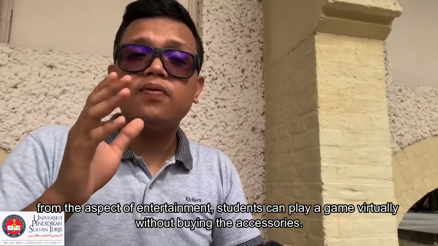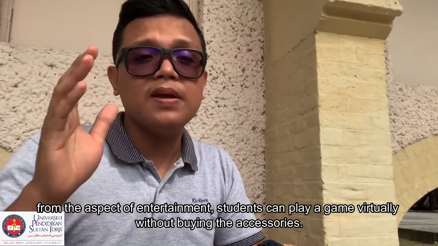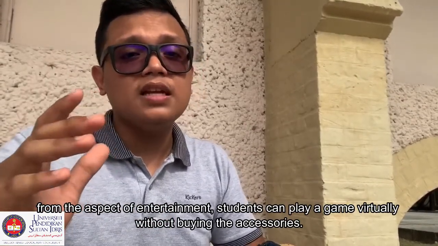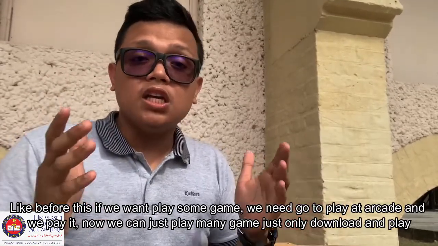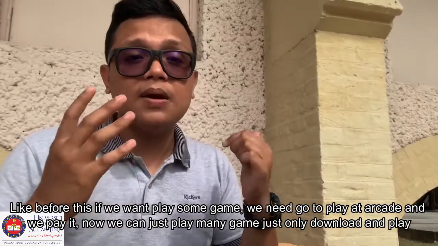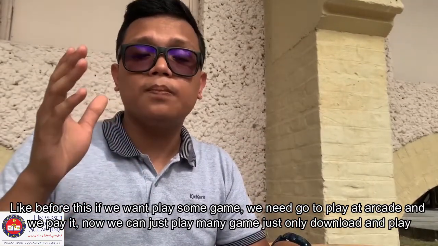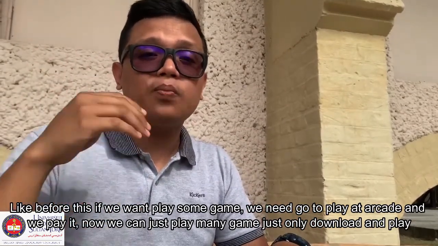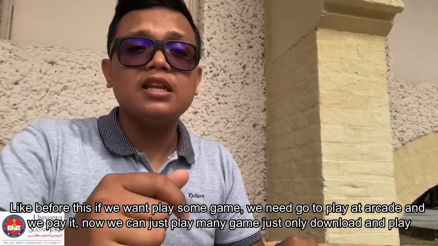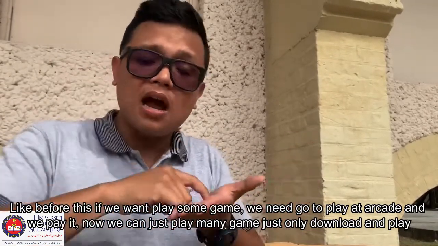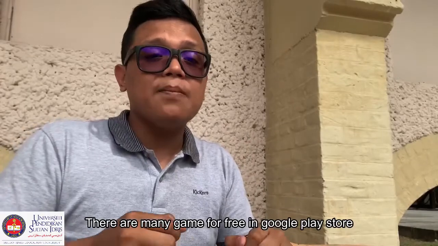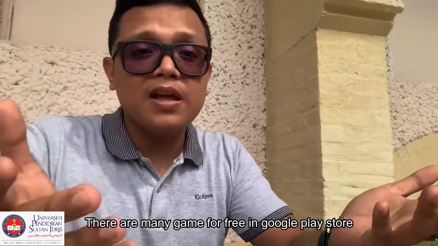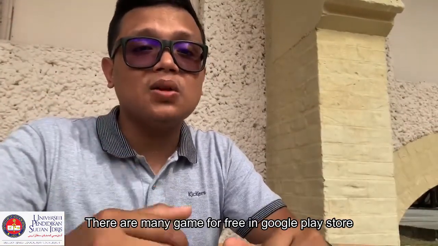From the aspect of entertainment, students can play games virtually without buying accessories. Like before, if we wanted to play some game, we needed to go to the arcade and we needed to pay for it. Now we can just download and play. There are many games we can play for free in the Play Store.